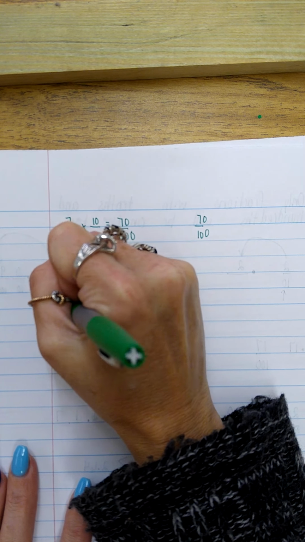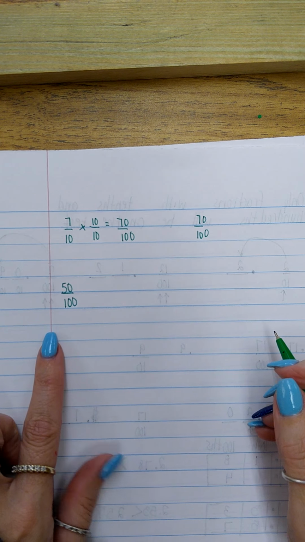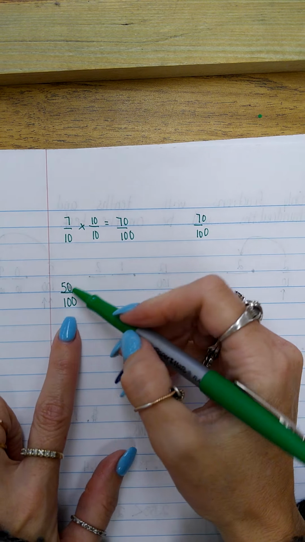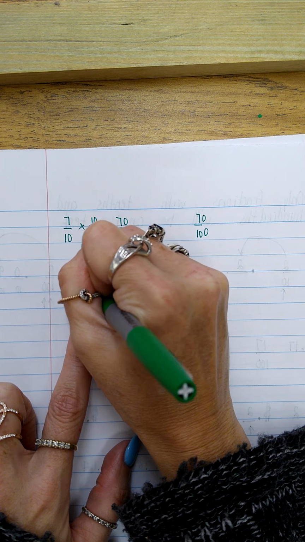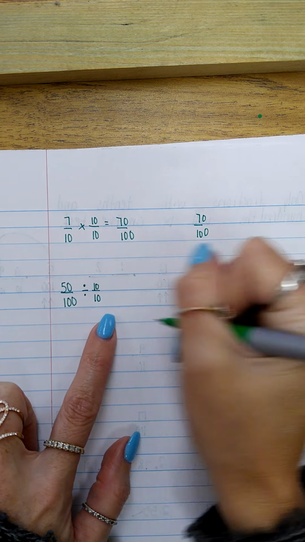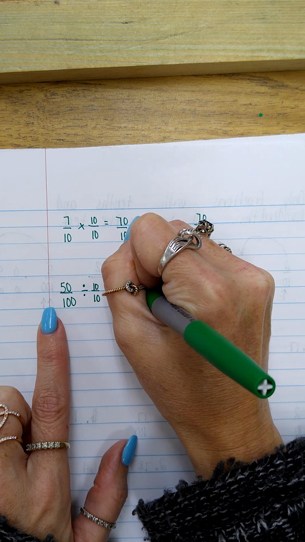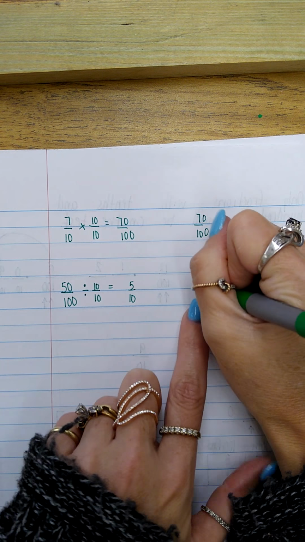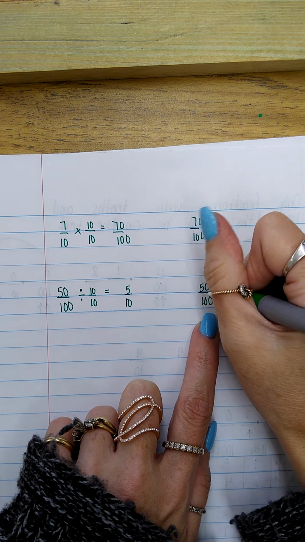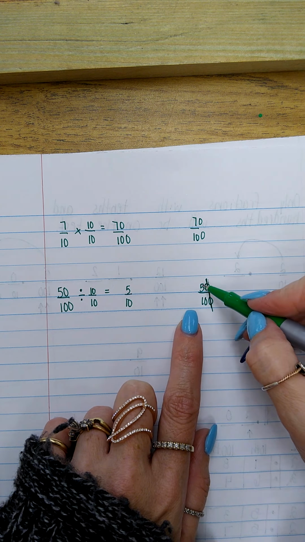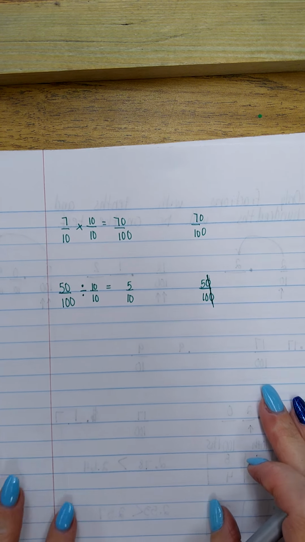50 100ths, we also need to know how to convert hundredths into tenths. So we divide both the top and bottom by 10 over 10. And if we do that, that gives us 5 tenths. And what I told the children is 50 100ths. If there's a 0 on top and a 0 on the bottom, you can take it off, and then that will give you the same answer.